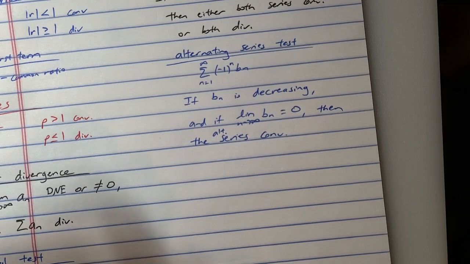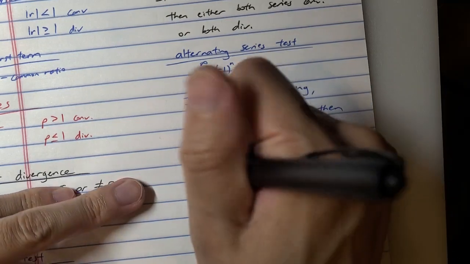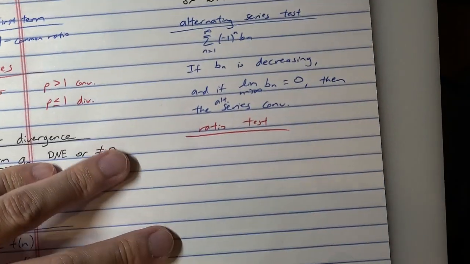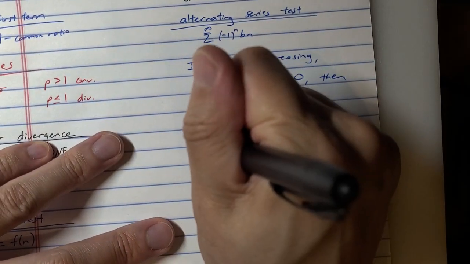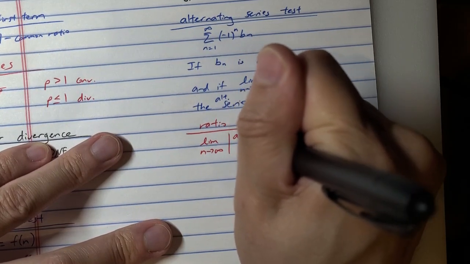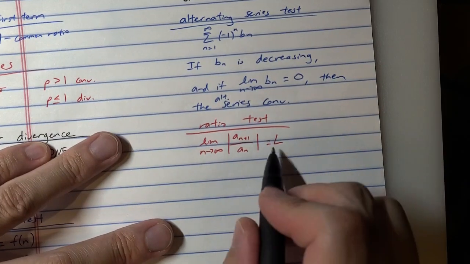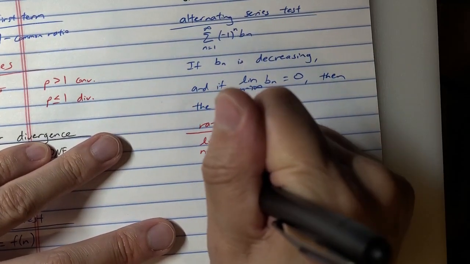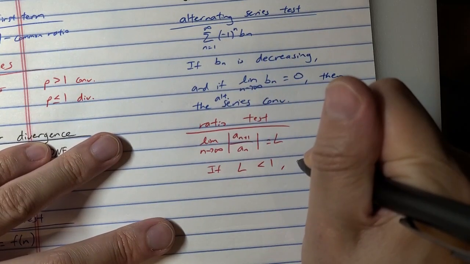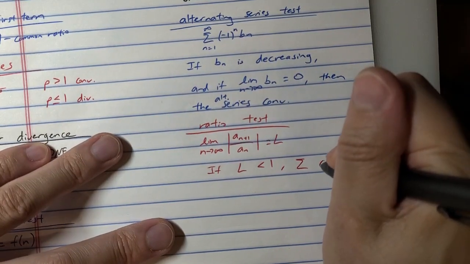Last two, we have the ratio and root test. They're very similar. Let me do the ratio test first. Trying to squeeze it all on one sheet. If we have the limit as n goes to infinity of a sub n plus 1 over a sub n, we call that limit L. If L is less than 1, the series, so I'll just write that sum, converges.